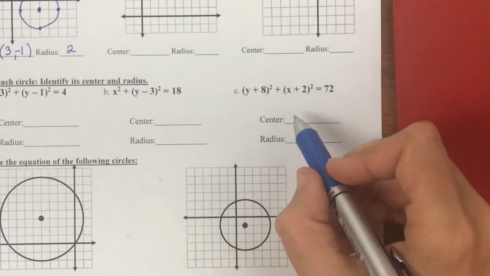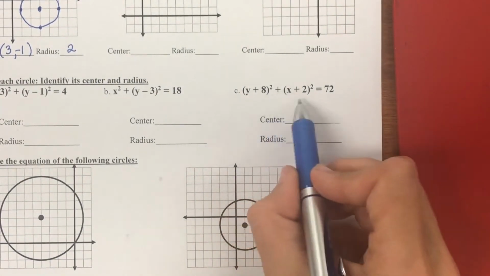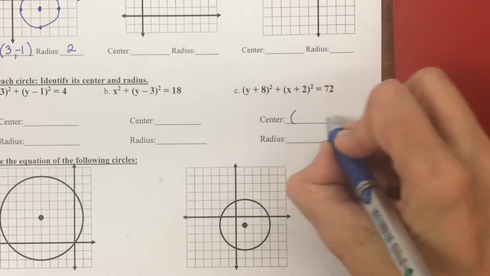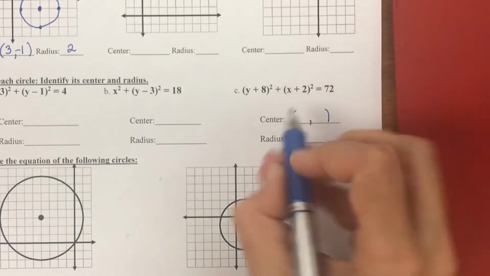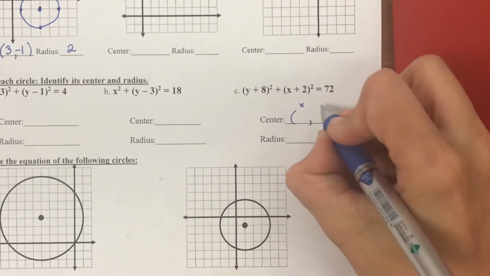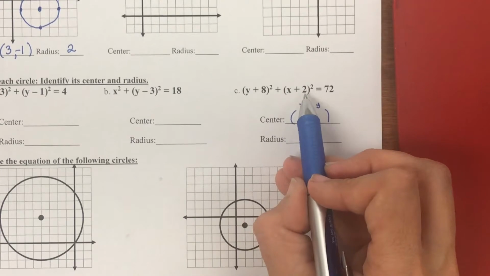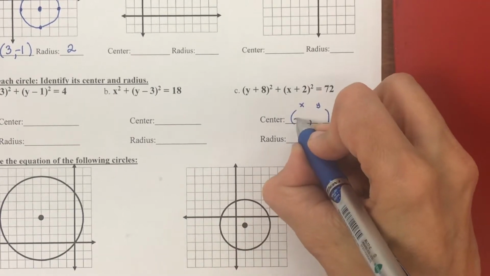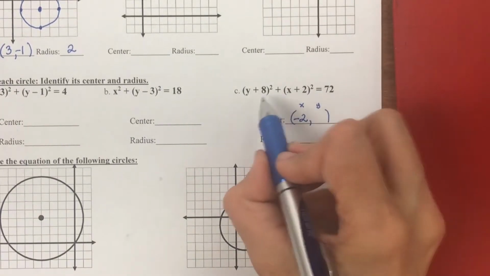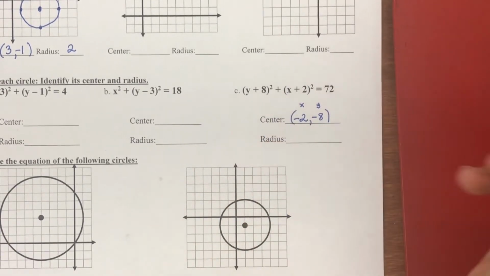So my center, it's already in standard form, but they tried to trick us a little bit because they switched it around. But for your center, it's always an x and y coordinate, so whatever's with the x goes in my x place, and whatever's with the y goes in the y place. So with the x was a +2, so in here goes a -2. And with the y was y plus 8, so here goes a -8.